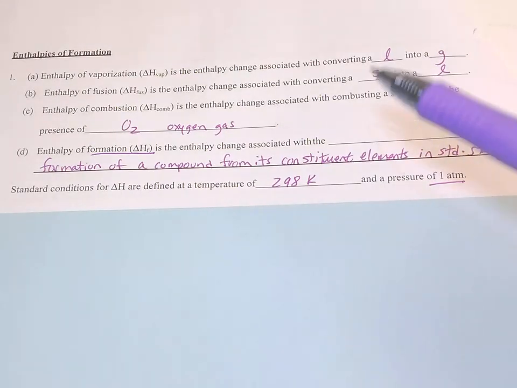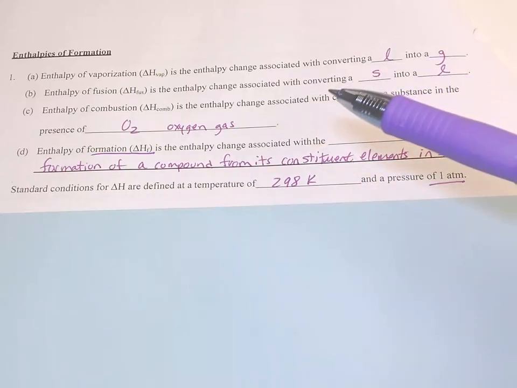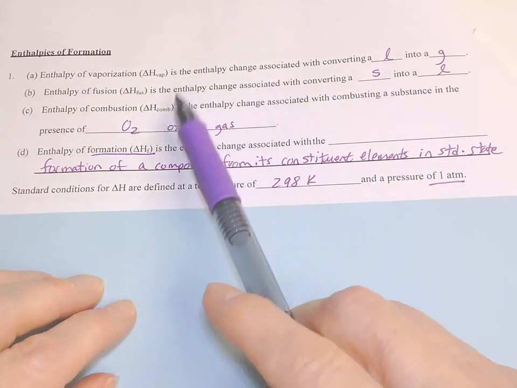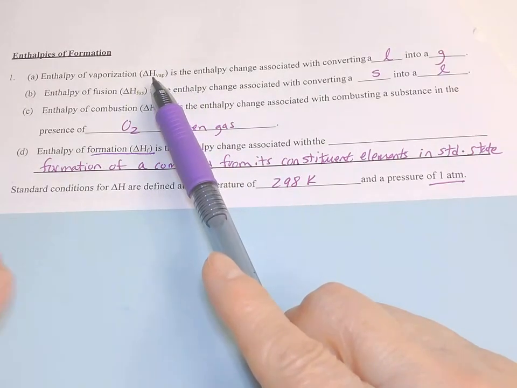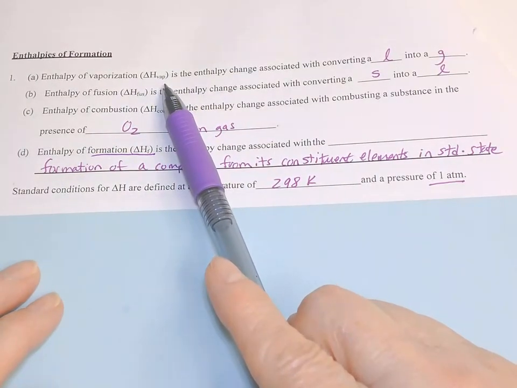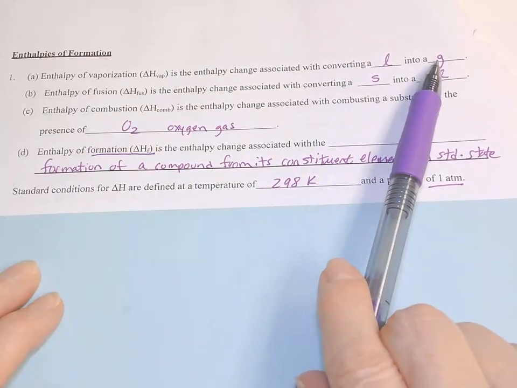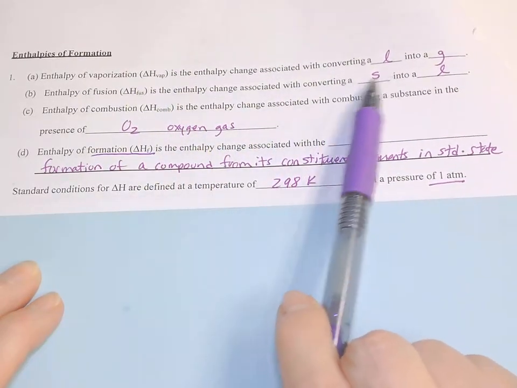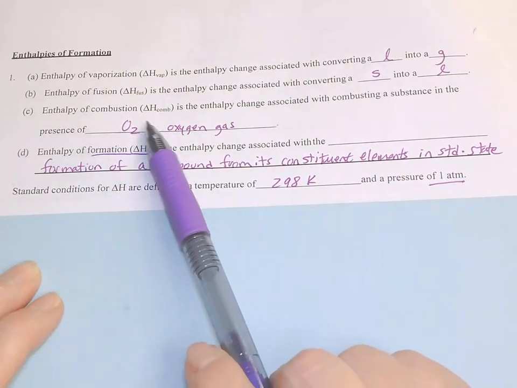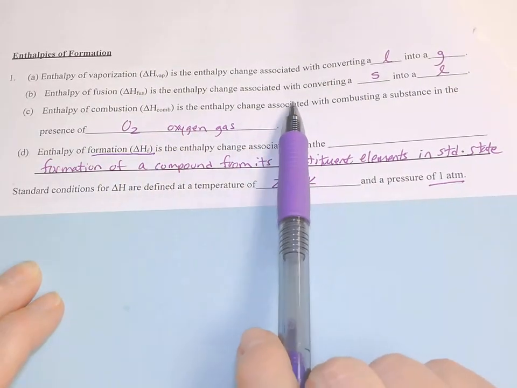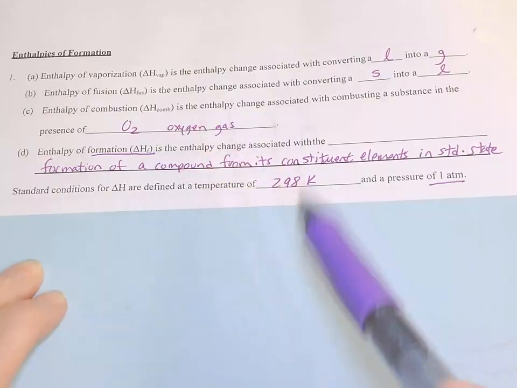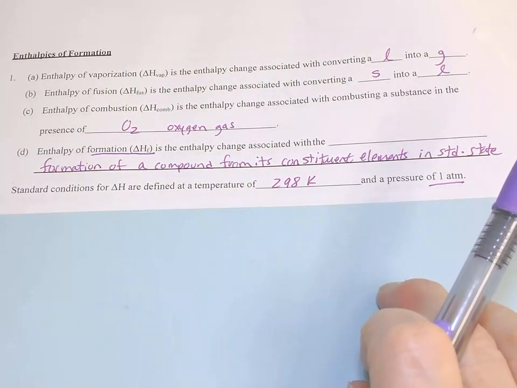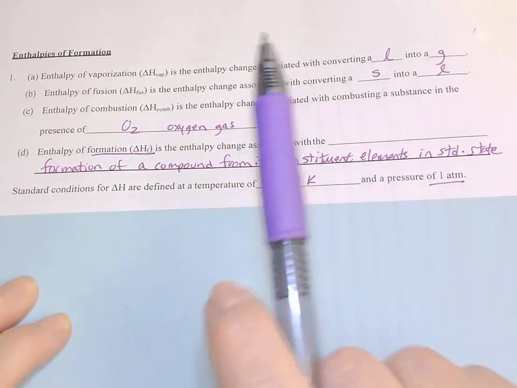Enthalpies of formation is one of the last final ways you can find the heat of a reaction. So you have enthalpies of all kinds of things. Heat of vaporization, enthalpy of vaporization, turning a liquid to a gas. Heat of fusion or enthalpy of fusion, which is melting solid to liquid. You have enthalpy of combustion, which is associated with burning in the presence of oxygen. So you have heat of anything. Enthalpy of acid-base reactions, enthalpy of any process that's occurring.